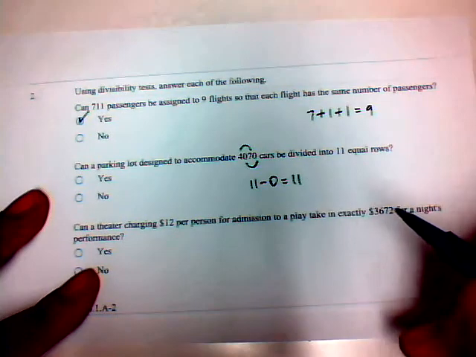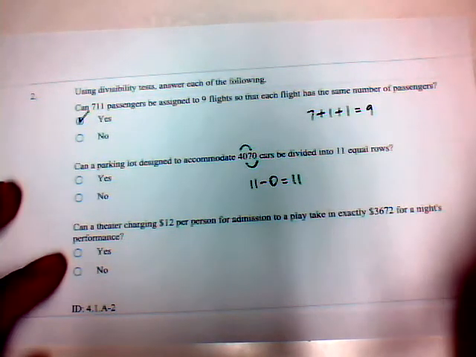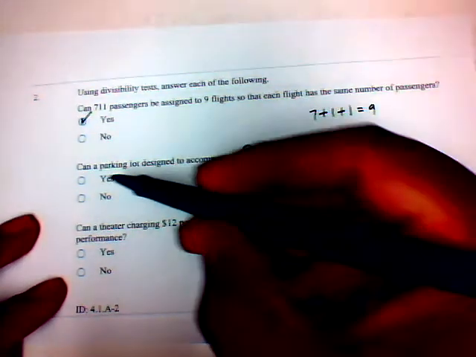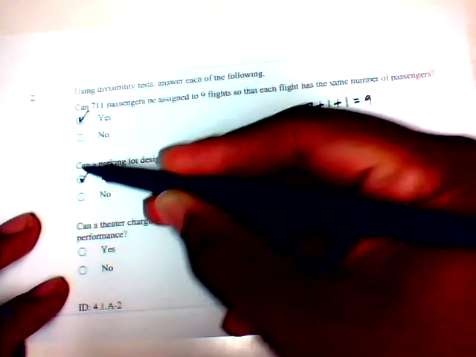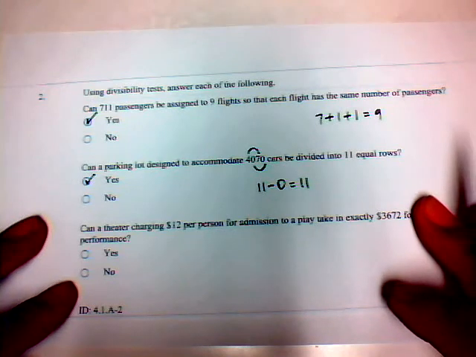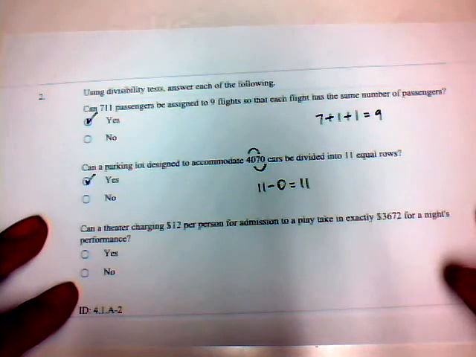Subtract 0 from 11, you'll get 11, which is divisible by 11. So we can say that 4,070 is divisible by 11. So here we can say yes, the parking lot can accommodate 4,070 cars, and it can be divided into 11 equal rows.